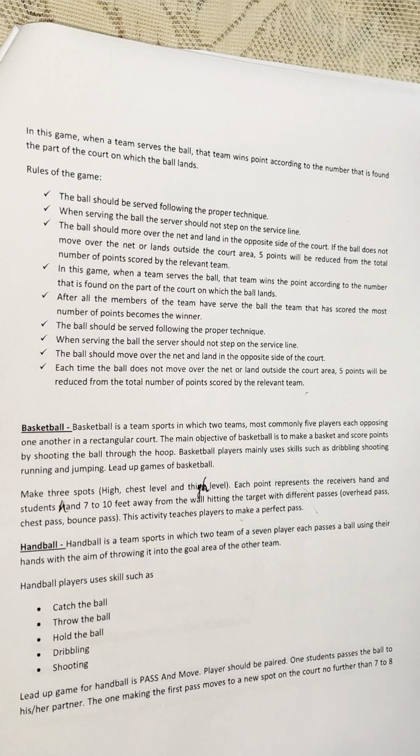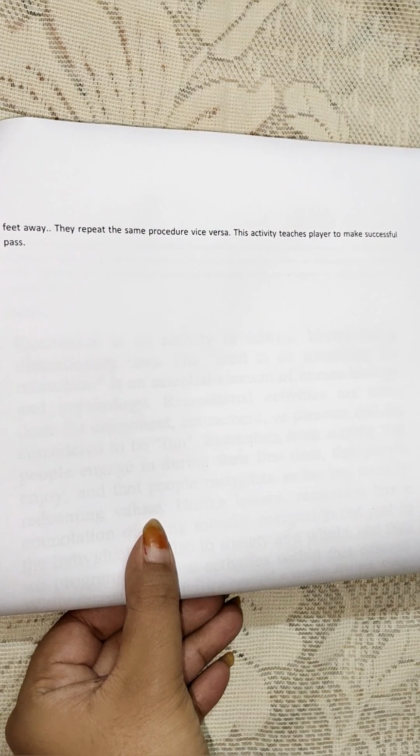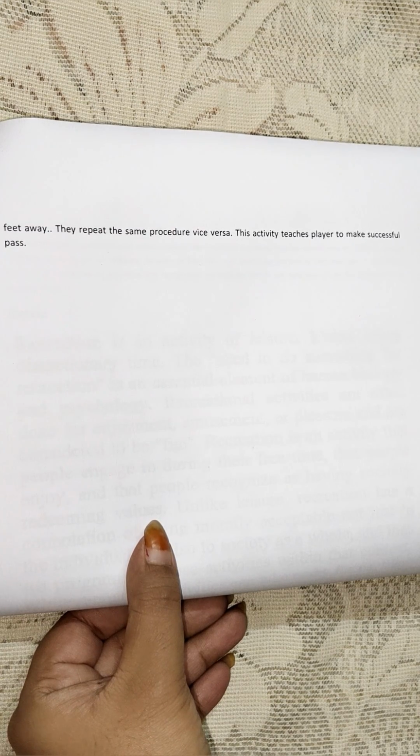Last one is handball. Handball is a team sport in which two teams of 7 players each pass a ball using their hands with the aim of throwing it into the goal area of the other team. Handball players use skills such as catching the ball, throwing, holding, dribbling, and shooting. The ladder game for handball is pass and move. Players should be paired. One student passes the ball to his or her partner. The one making the first pass moves to a new spot on the court no further than 7 to 8 feet away. They repeat the same procedure vice versa. This activity teaches players to make a successful pass.